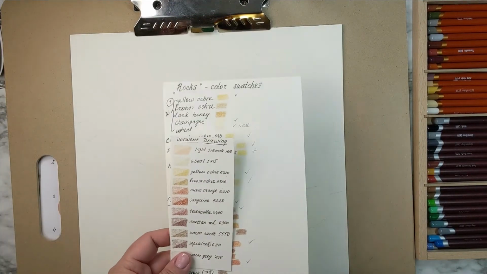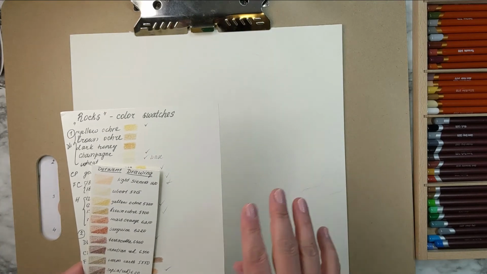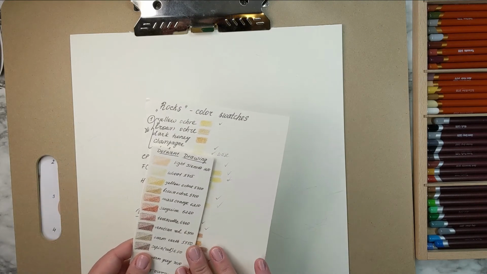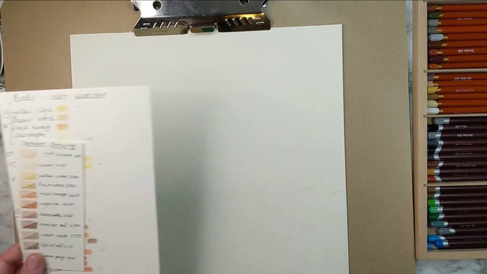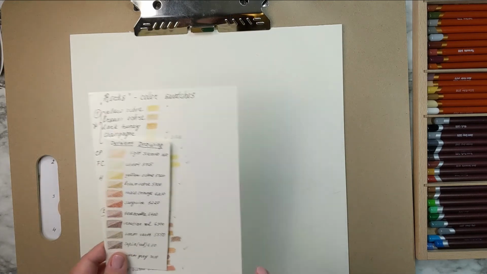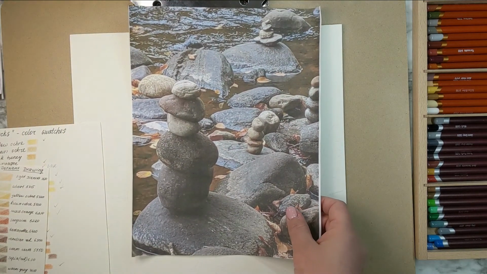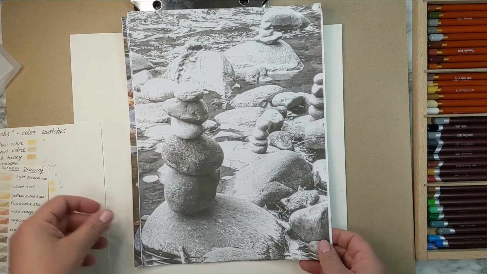I have pencils at arm's reach, and my swatches just in case I need them. This is exactly the same paper I used for my swatches, because that way I know how the colors lay down on the paper that I selected for my original drawing. I can also use it for practicing some color combinations if I need to. And I have my photo reference, a little bit enlarged, bigger size, in color, and also in black and white. This is my own photo reference that I took.